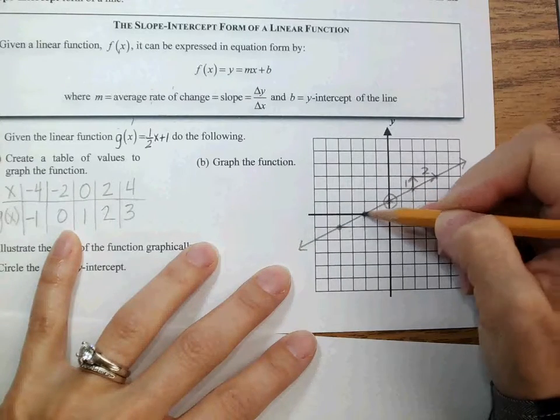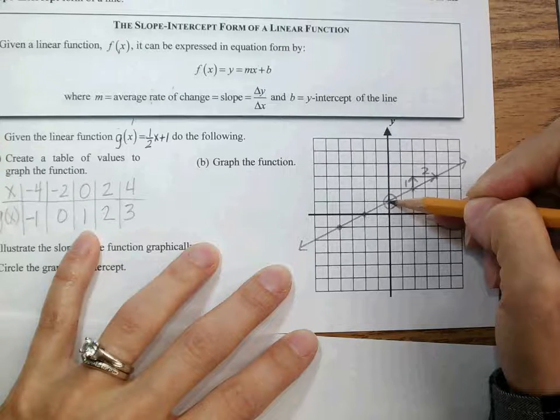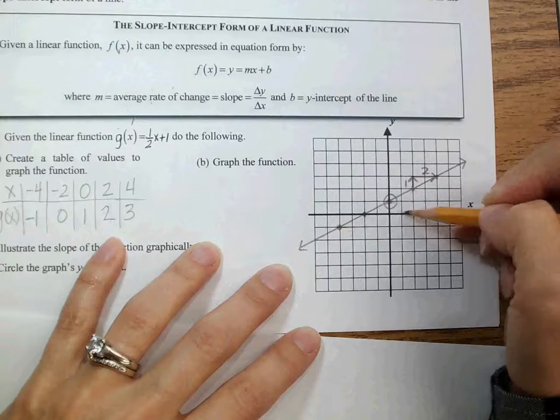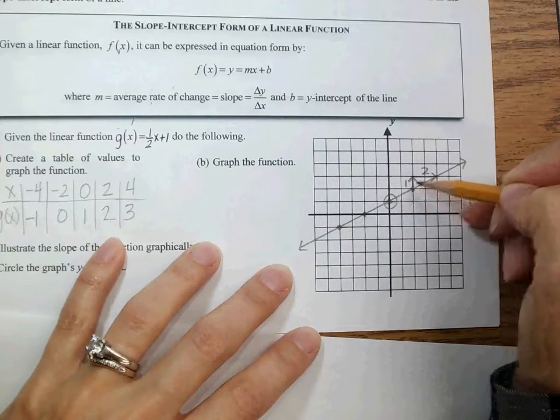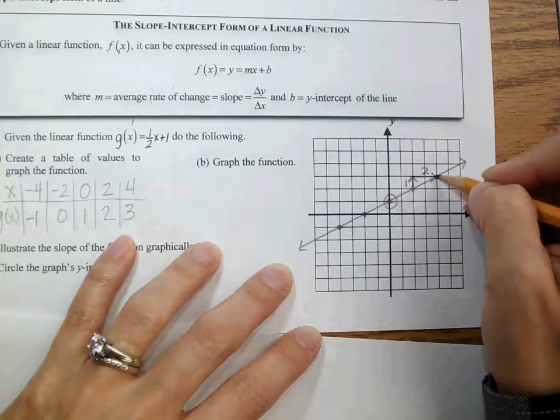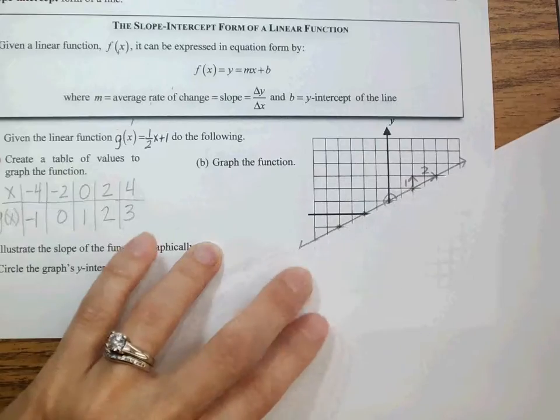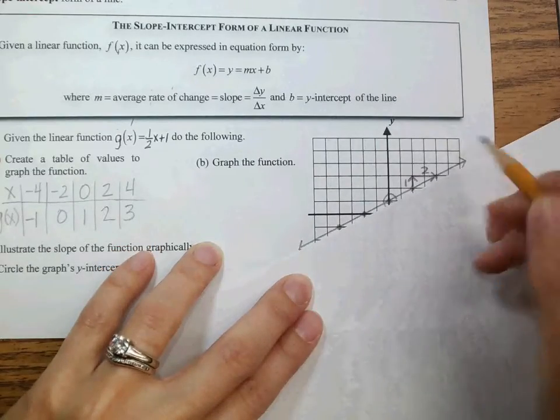We go left 1, 2, and it stays right there. 0, 1. So we stay on the y-axis. 2, 2, we go right 1, 2, and up 1, 2. And right 4, up 3. And then we have all of our points graphed. You're going to use some sort of straight edge and connect those points.